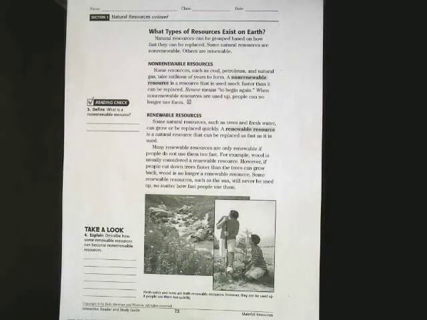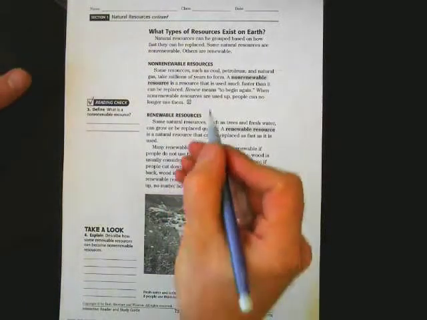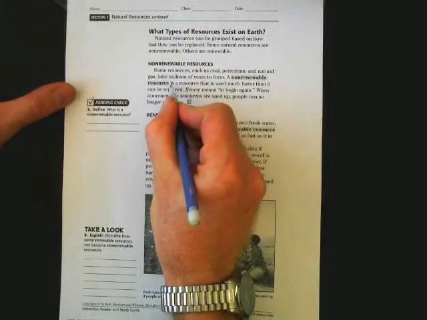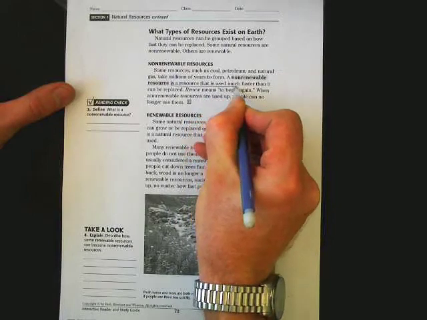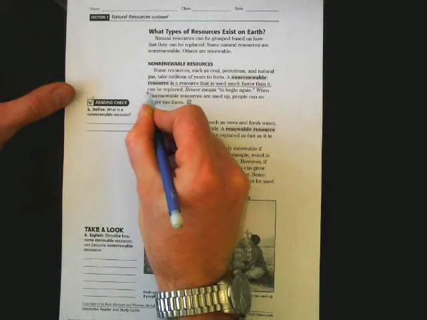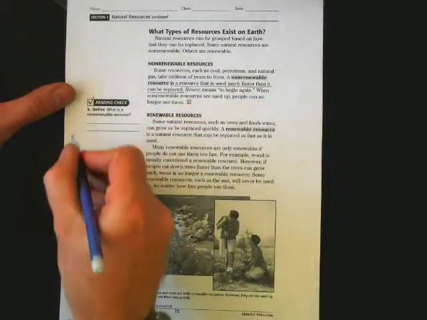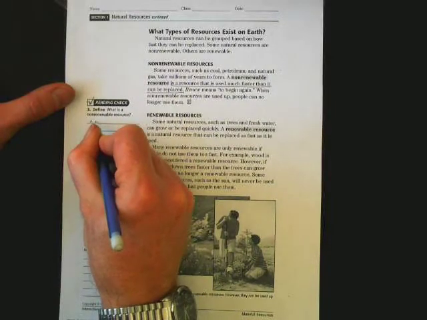Reading check. Define. What is a non-renewable resource? Here we go. A non-renewable resource is a resource that is used much faster than it can be replaced. So, that's what I'm going to write.